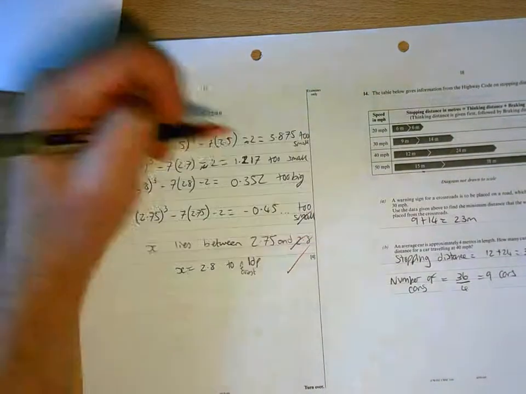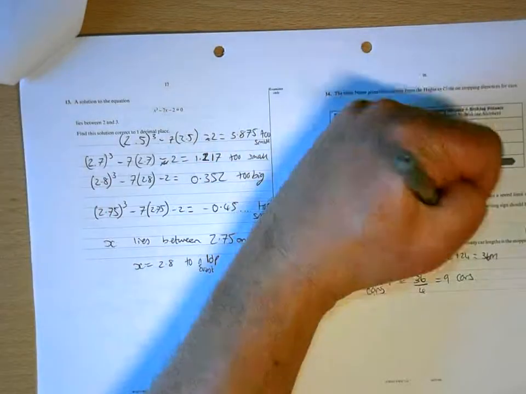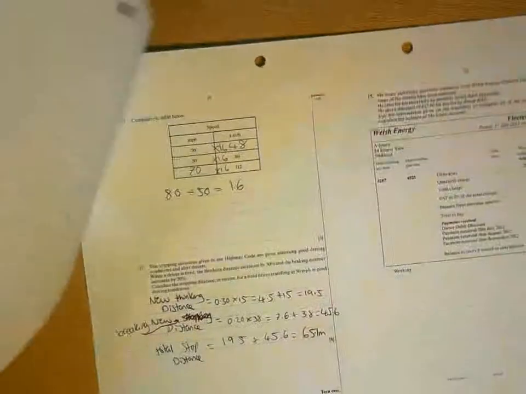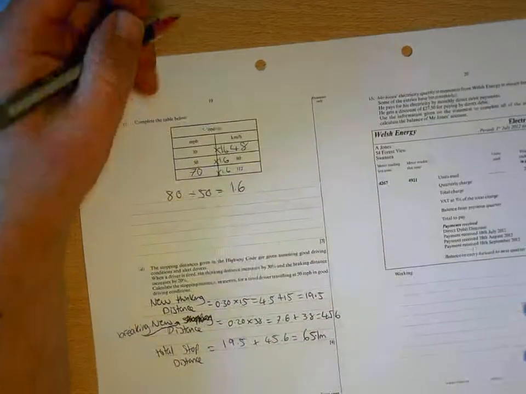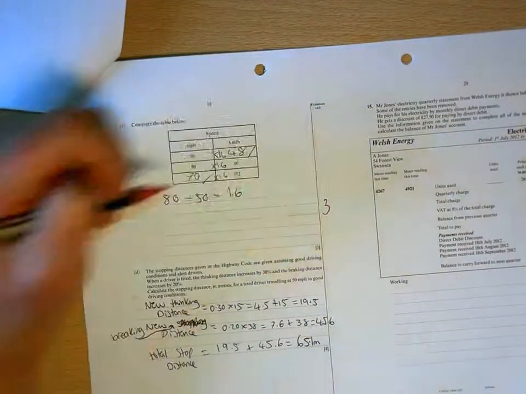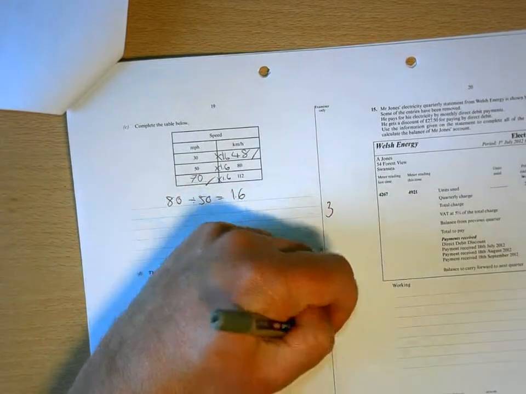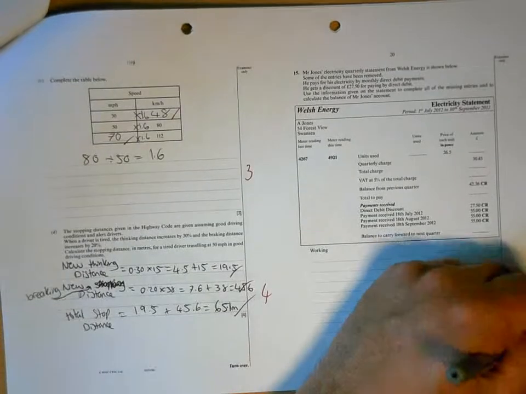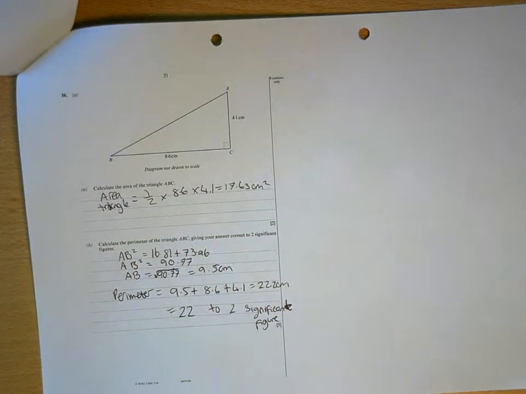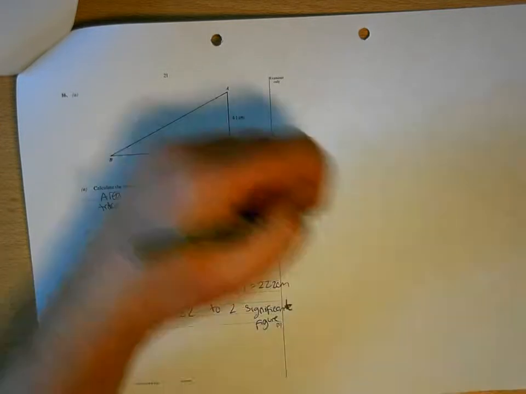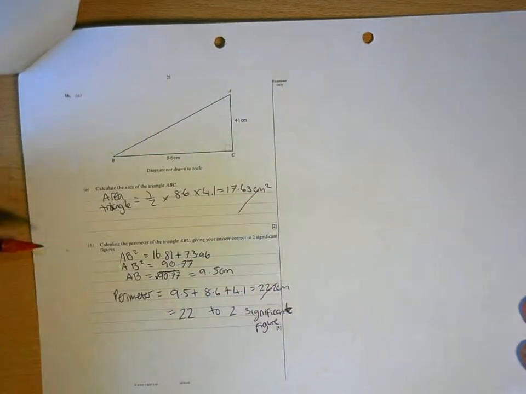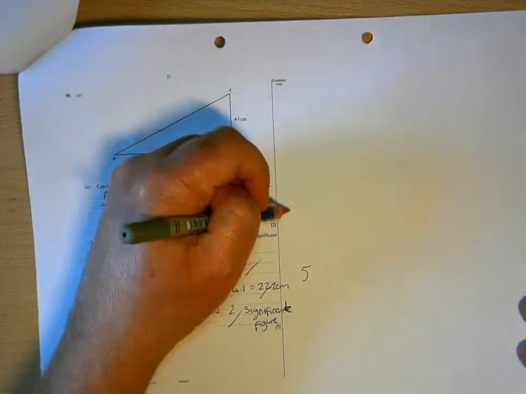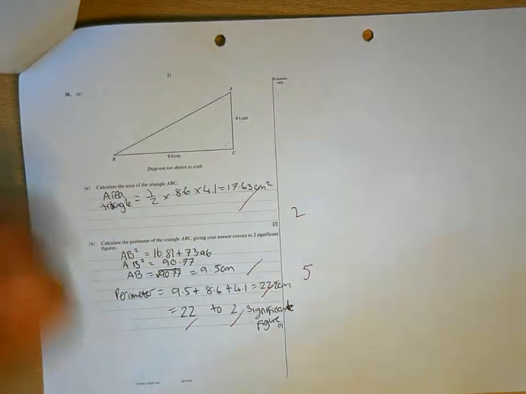Correct. Well done. 23, 9 cars. Good. 7 for the page. This is really good, Jack. 48 and 7. 65.1. This is something we'll be practicing in the next couple of weeks, don't worry. Well done. Excellent.